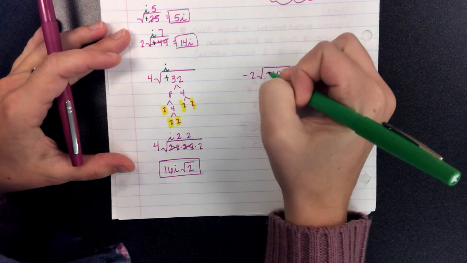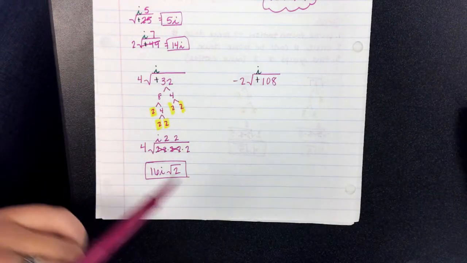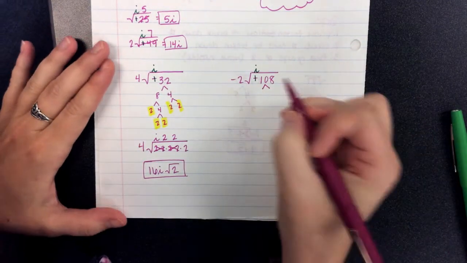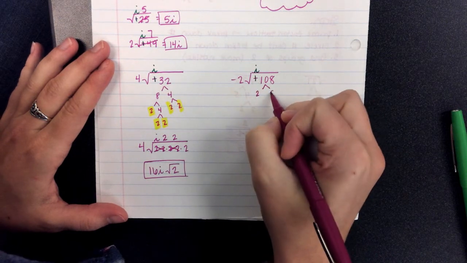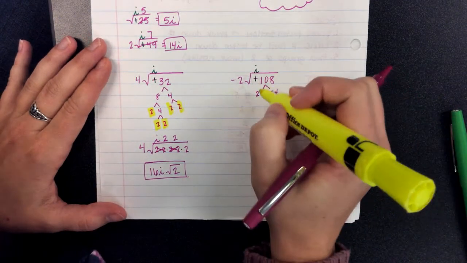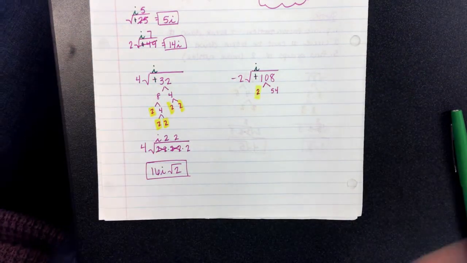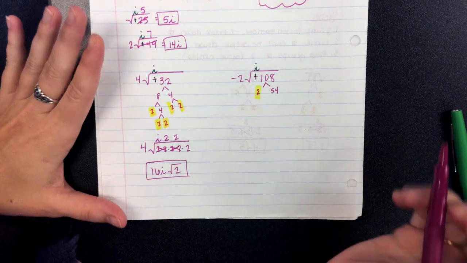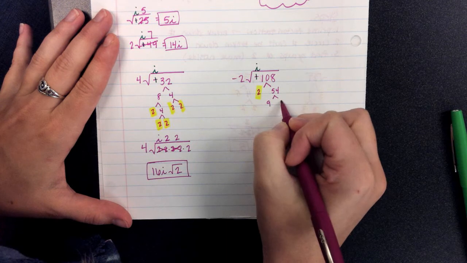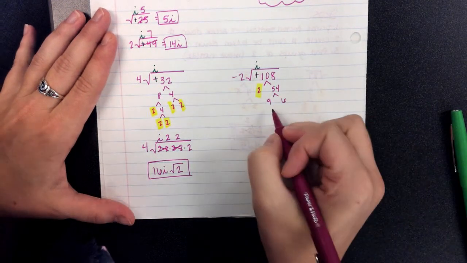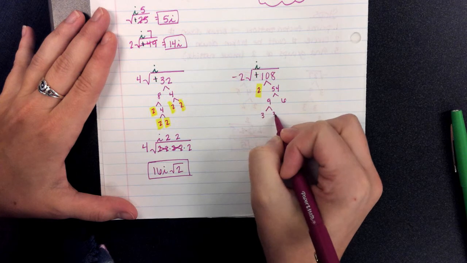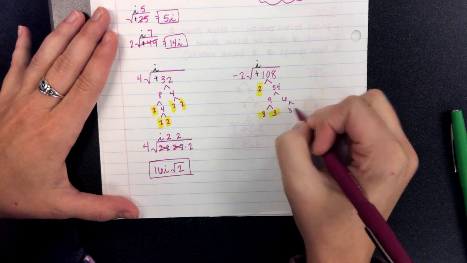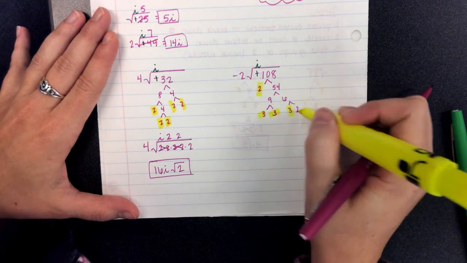So the first thing we did is you should have turned your negative into a positive with the letter i. The next thing is we're going to break down 108. I know it's divisible by 2 and 54. I'm going to highlight my 2 because I cannot break it down. 54, there's a lot of things that you can break 54 down into. The first thing that comes to my mind is 9 and 6. Both of these can be broken down, so I'm going to break them down. 9 can be 3 and 3. I'm going to highlight that. And 6 can be 3 and 2. And I'm going to highlight them because neither one of those can be broken down.